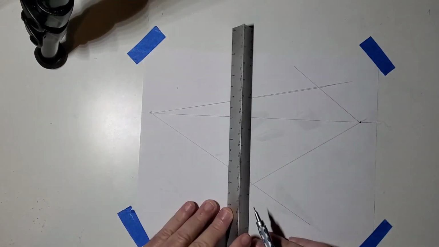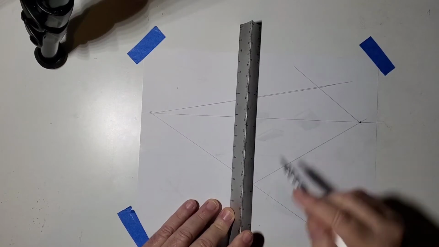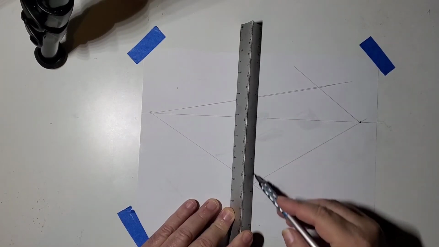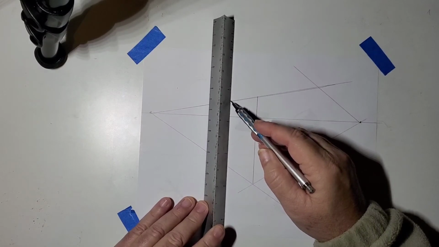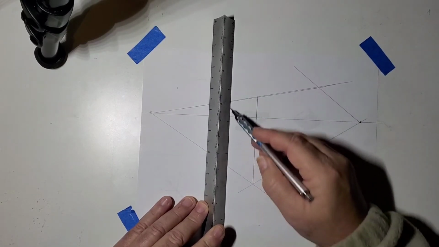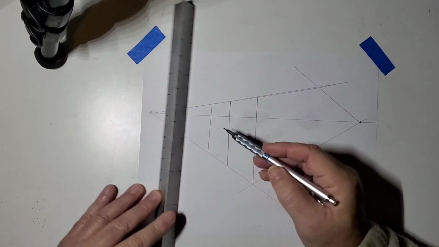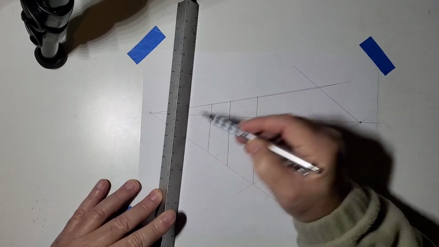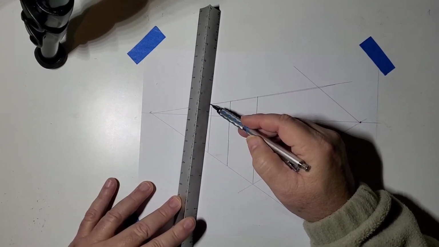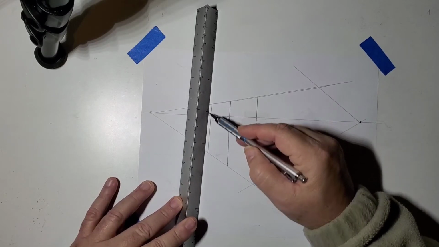All right, now what we want to do is get some straight vertical lines. So you have to be good about lining up your ruler and making some straight lines going from that top vanishing line to the bottom. And what these lines represent, they just represent buildings. Okay, some of them will represent spaces between buildings, which is what I'm about to do right now.